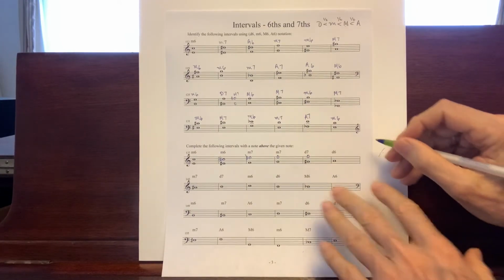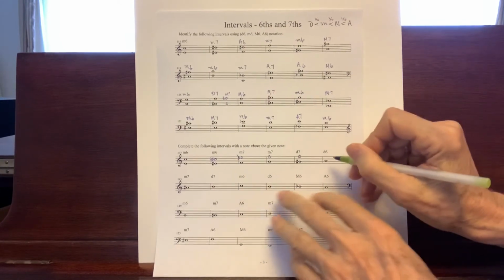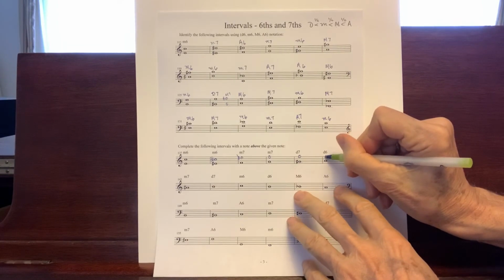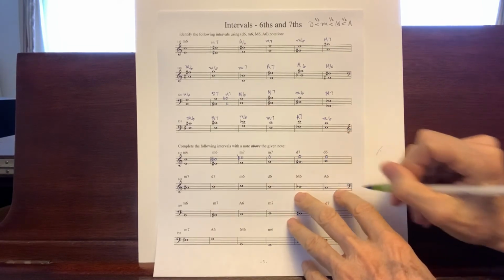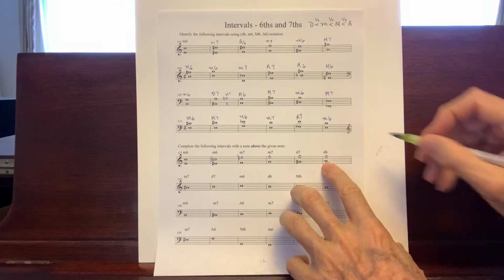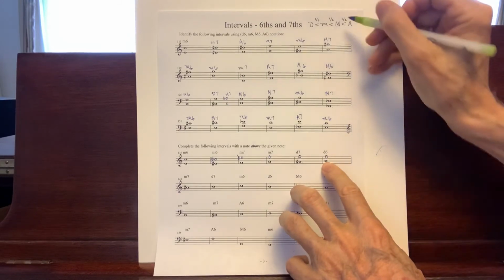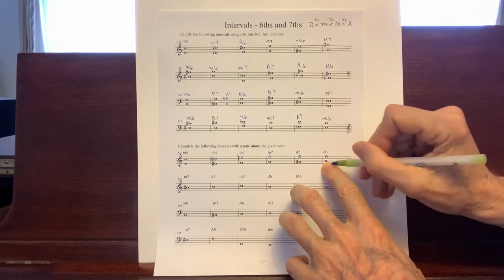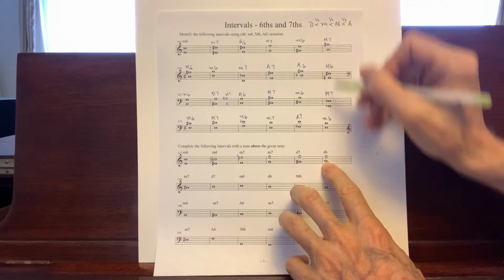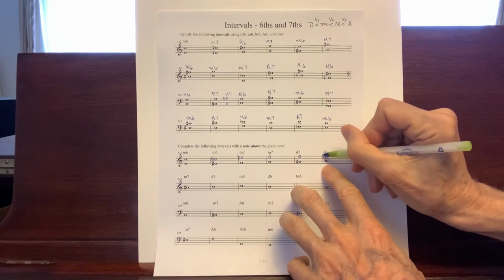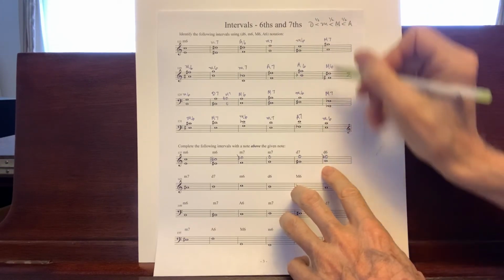All right, and we need a diminished sixth above A, so we immediately write in some kind of F. What do we know about the A scale? We know that A to F sharp is major, therefore A to F is minor, therefore A to F flat is diminished.